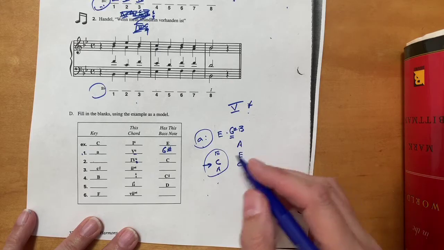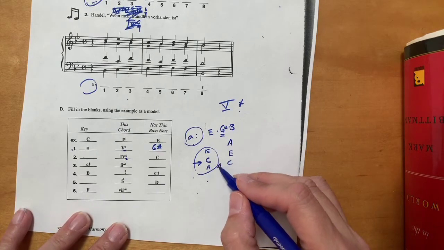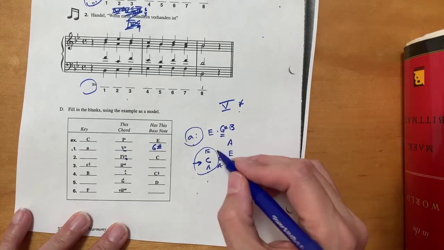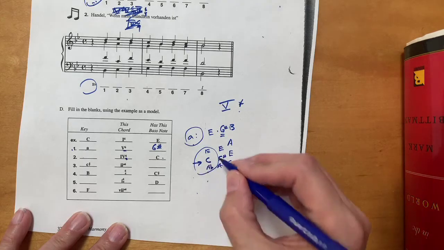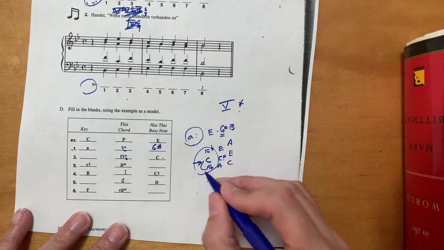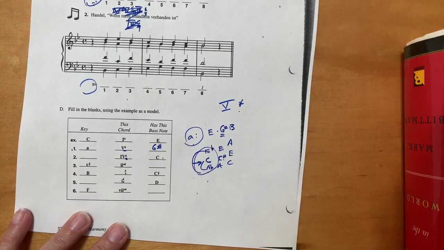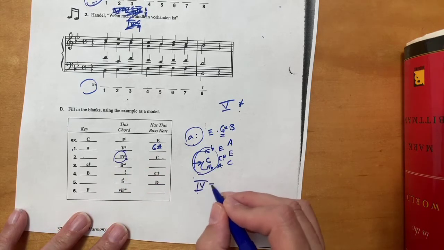Now here's the puzzle aspect. We need to make this into a major triad. And you would be tempted to go A, C sharp, E. But then C would no longer be in the bass. So instead we need A flat, C, and E flat. You can do that by going down the major third and up the perfect fifth. Okay, so now 4 equals A flat.